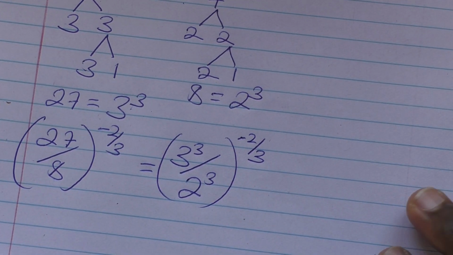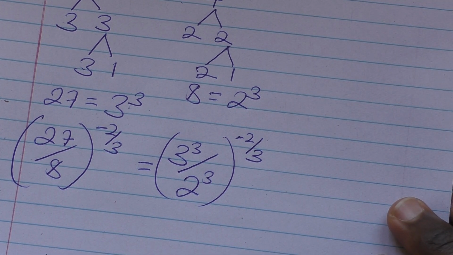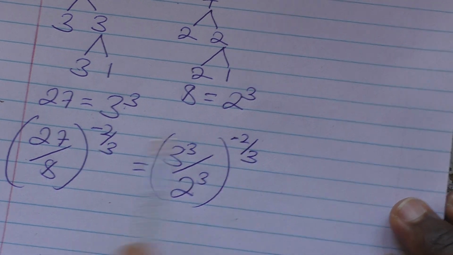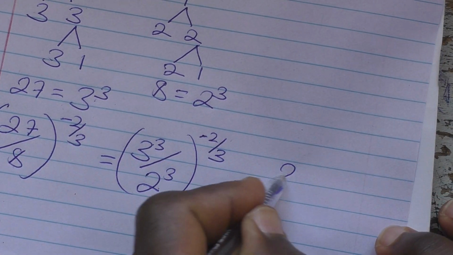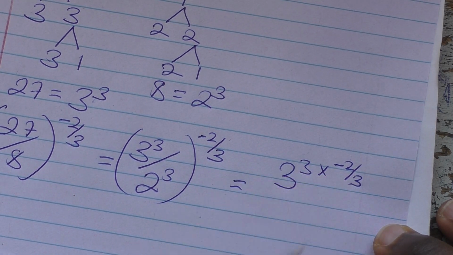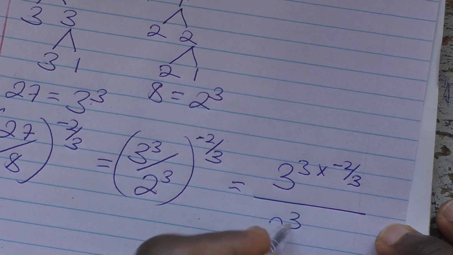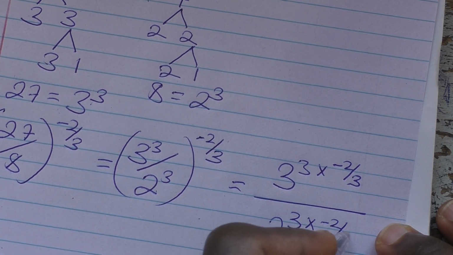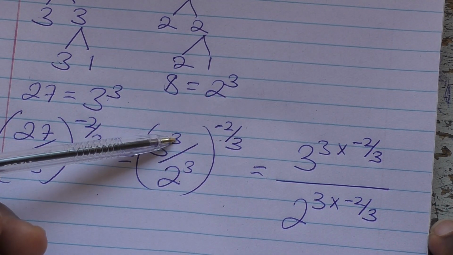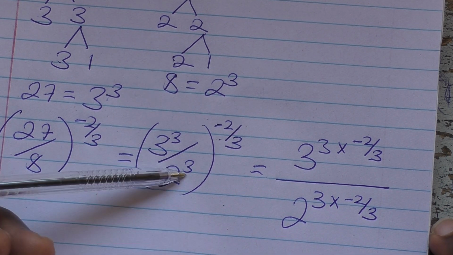Then after that, we can open brackets, whereby we shall now multiply each figure with the power. So this is 3 power 3 times negative 2 over 3, then over 2 power 3 times negative 2 over 3. So the power affects both the numerator and denominator by simply multiplying by their powers.